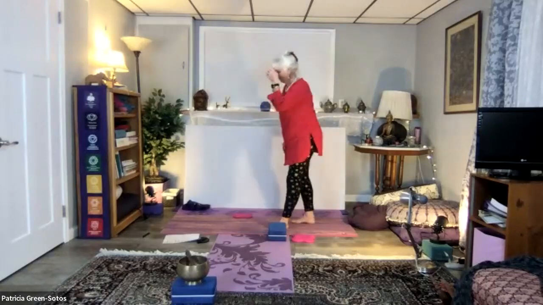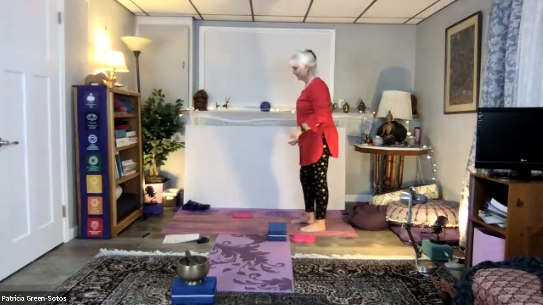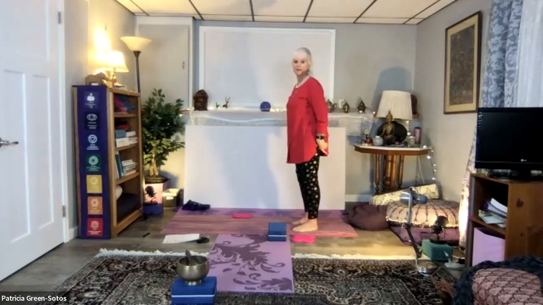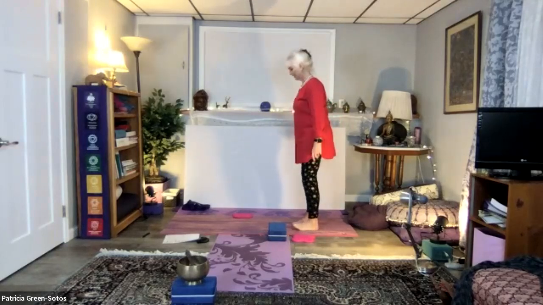And we're going to come down to the ground, but I want you to have something that you can sit on. So if you need to grab a blanket folded or a pillow or something so that we can practice breathing when we are ready to use it. So just have it ready.